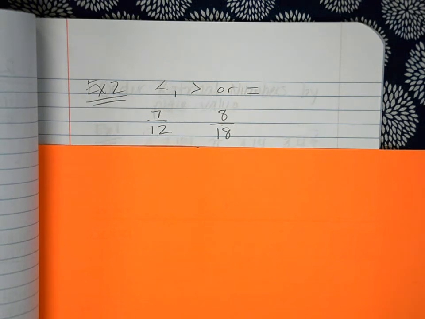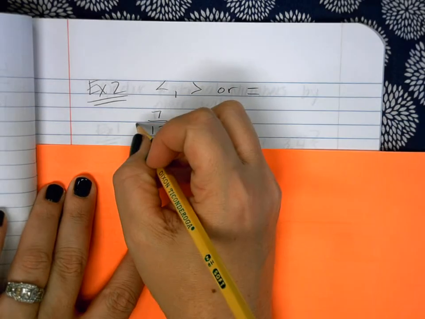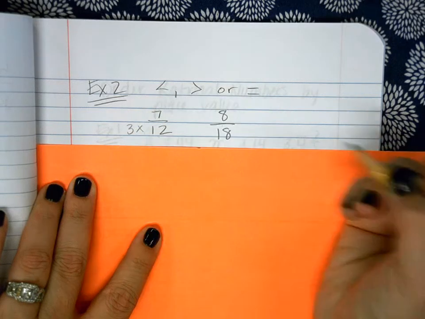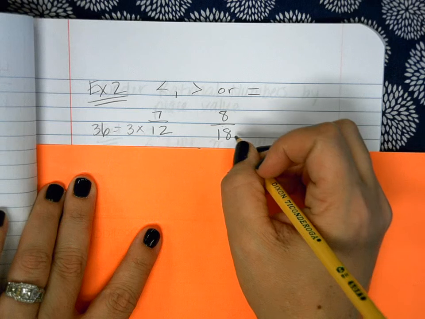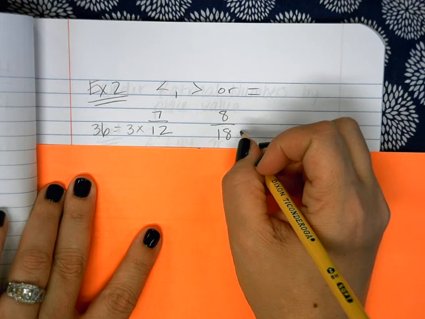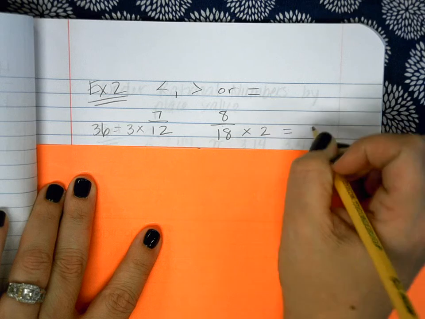Zach. What? 36. No, it's the number they go into. Josh L? 36. And how did you get 36? Okay, so let's do that, you guys. Let's times this one by 3, and that will be 36, right? Couldn't you simplify it? Nope. And what about this side? What do I have to multiply it by, Josh? 2. Good. Both Joshes are good. So they both make 36.